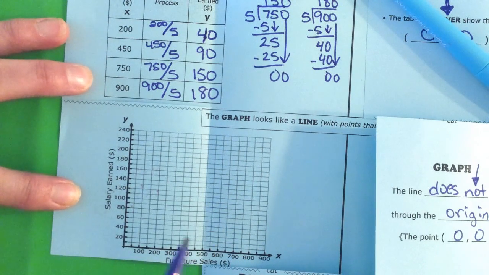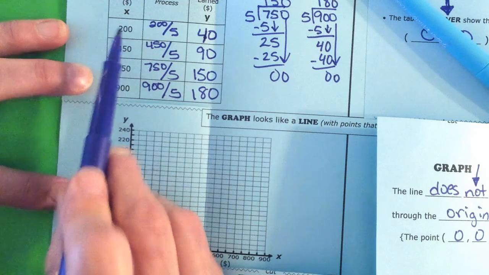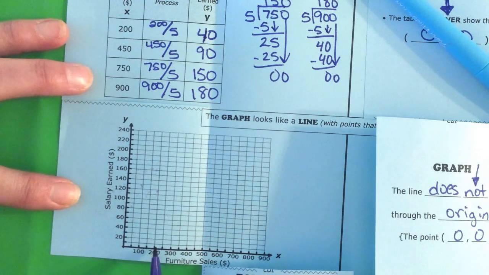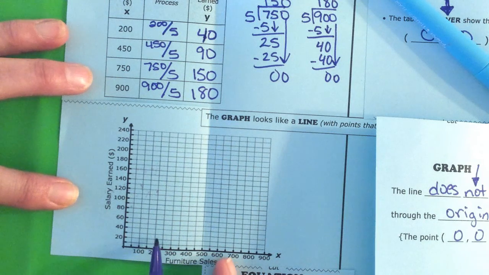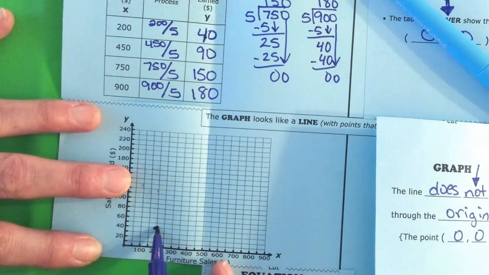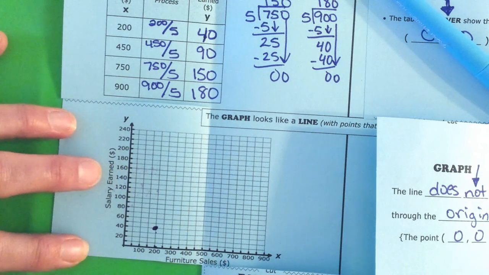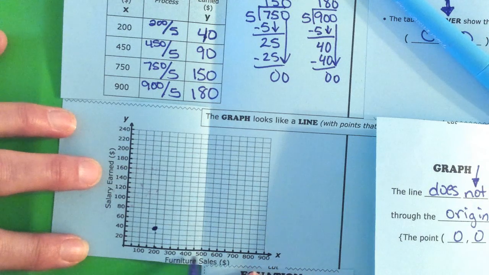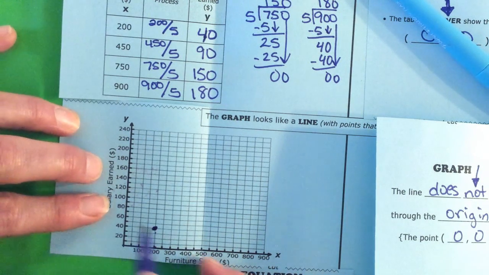Ooh, look at these numbers. When the x value was 200, that's down here, the y value was 40. So go to the right 200, up 40. Let's see, put a dot right there. Be careful, take your time. Then 450, which would be in between 400 and 500, I need to go up to 90.